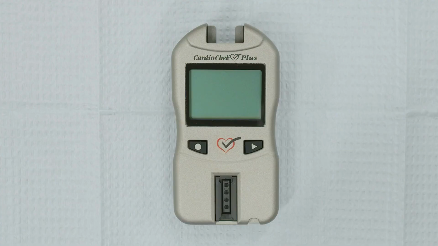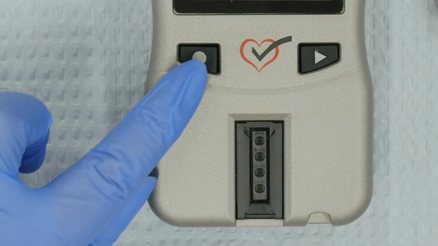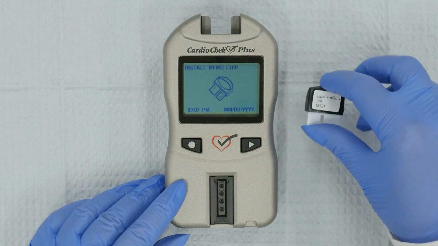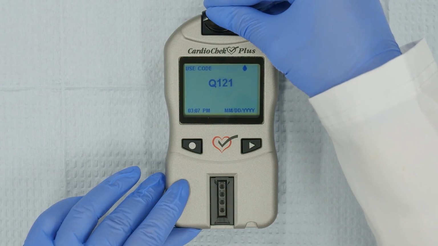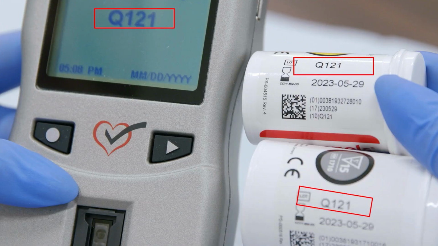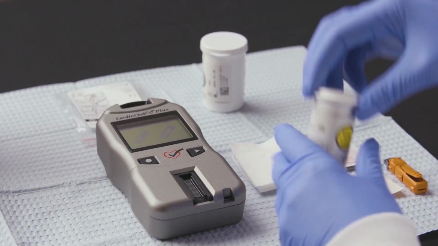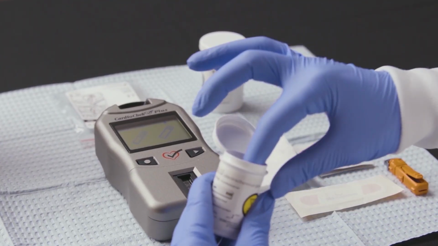Perform a 3-point check. Turn the analyzer on by pressing either button. Patient Test will be highlighted in the main menu. Press Enter. Install the memo chip as instructed on the analyzer screen. A lot number will appear. Make sure that the lot numbers on the screen, on the memo chip, and on the test strip vials match. Set the analyzer on a flat, stable surface.